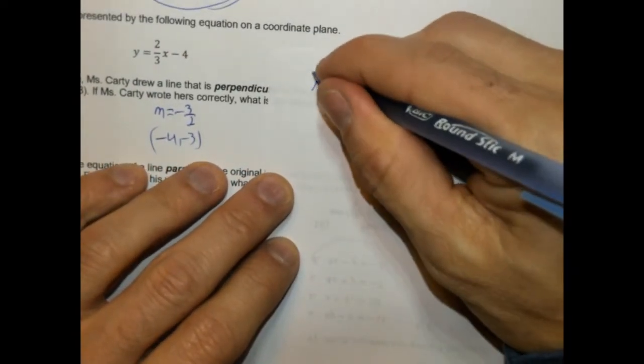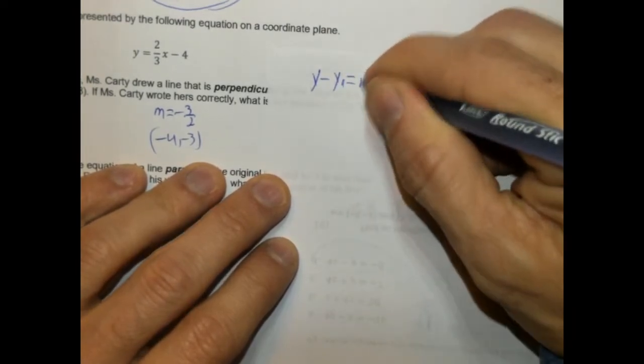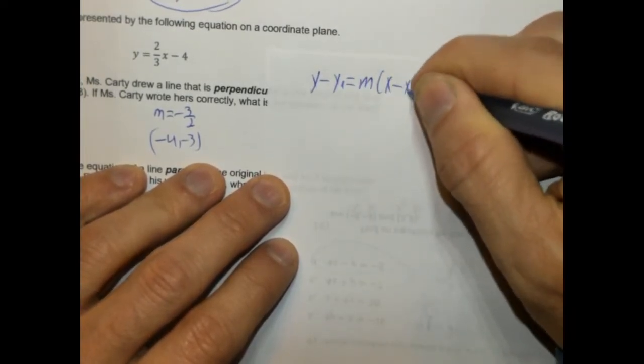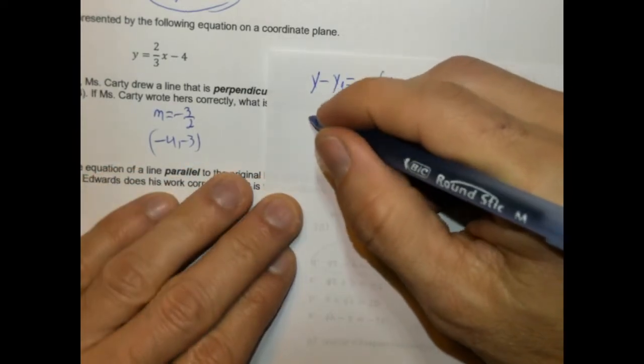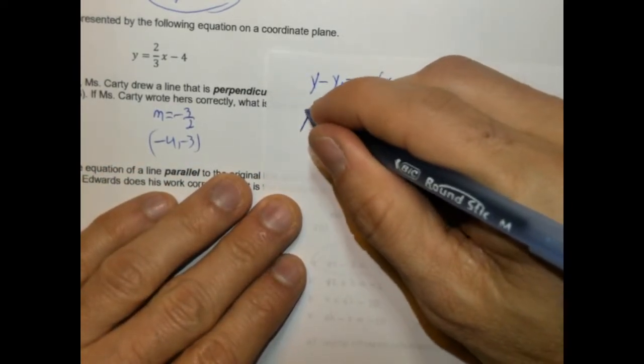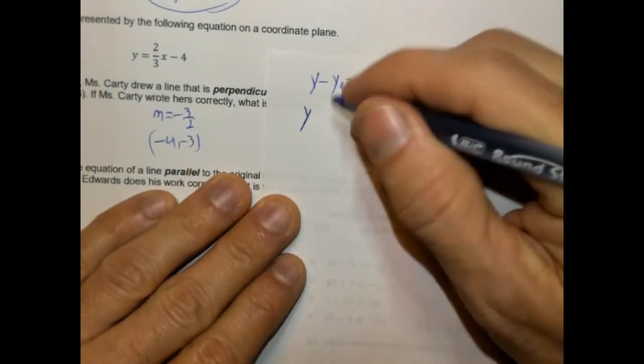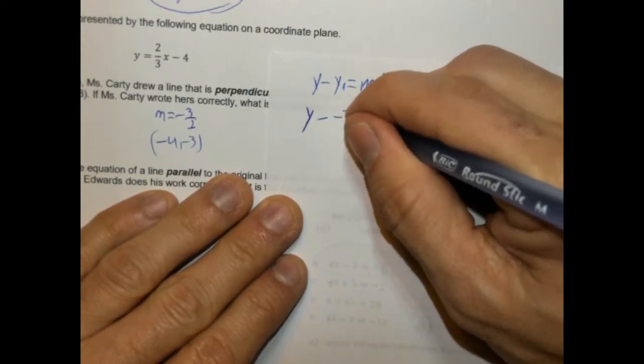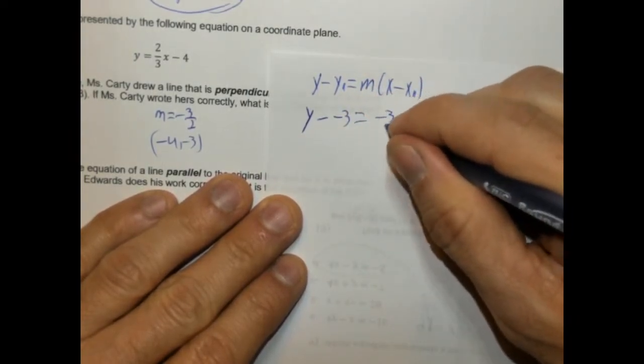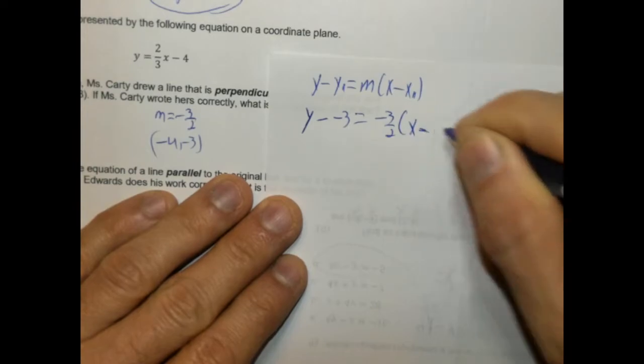So we have y minus y1 equals m parentheses x minus x1. Y minus, in this case, would be -3. Y minus -3 equals m, -3 over 2, x minus -4.